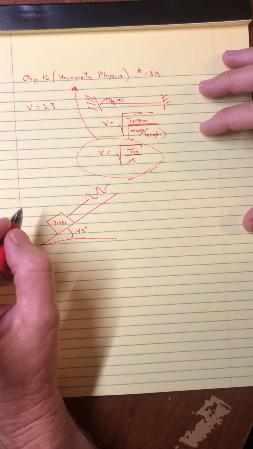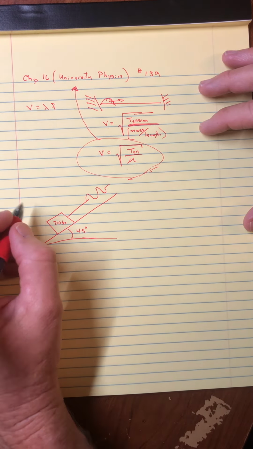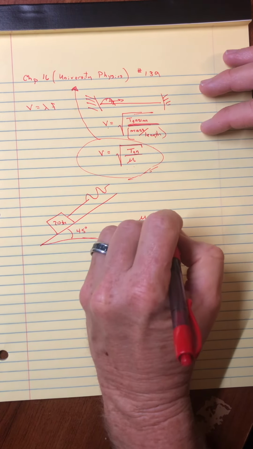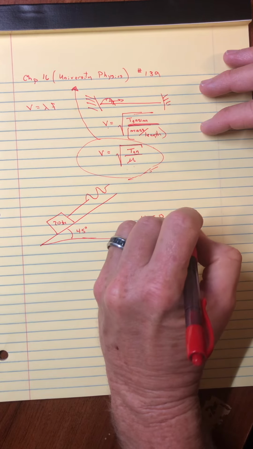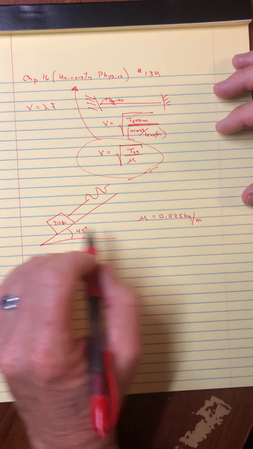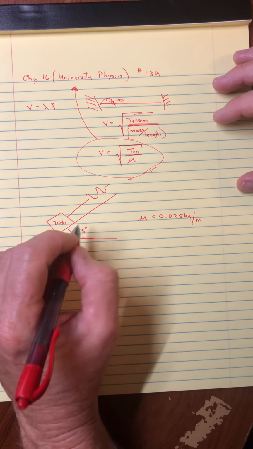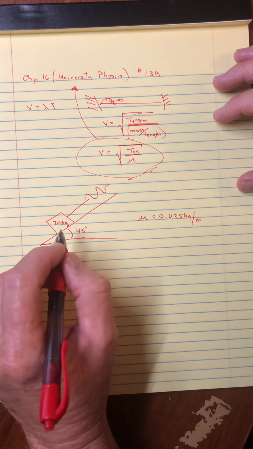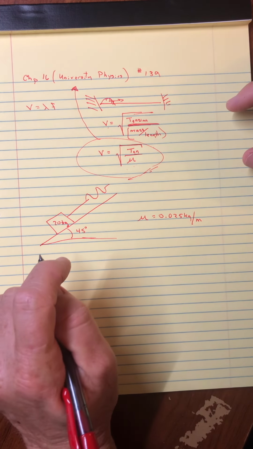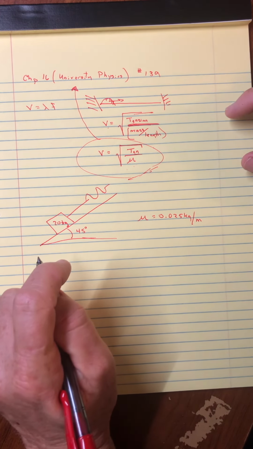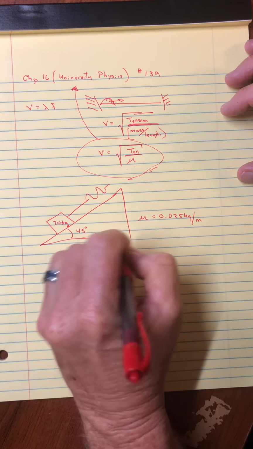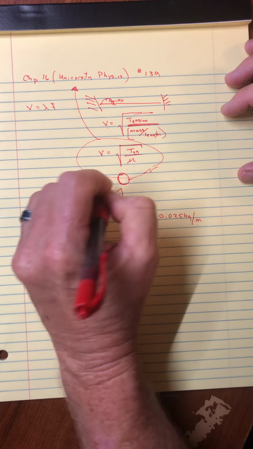And they say the string has a linear mass density, so mu, of 0.025 kilograms per meter. It's attached to this 20-kilogram mass. The string passes over a pulley and is attached to another mass. Okay, so in this picture, there's a little pulley right here.